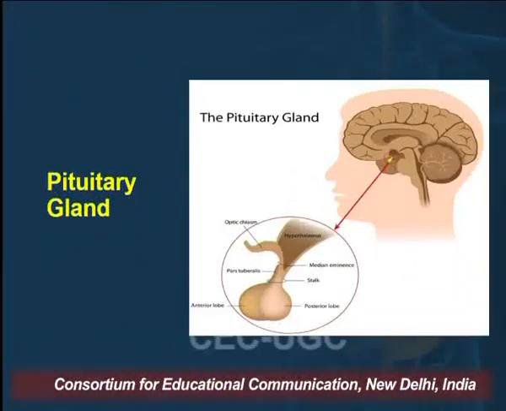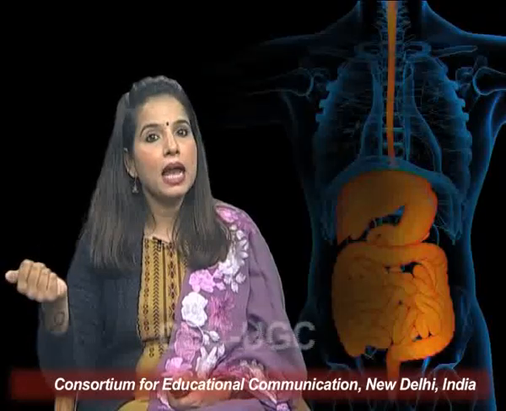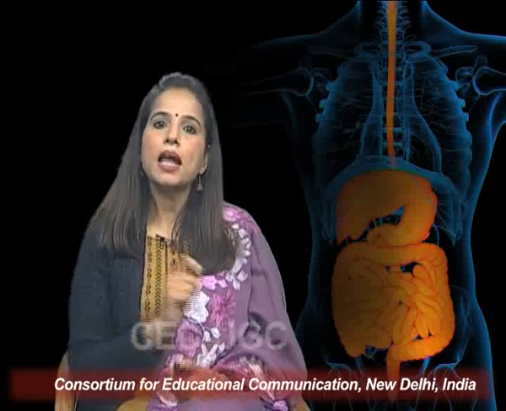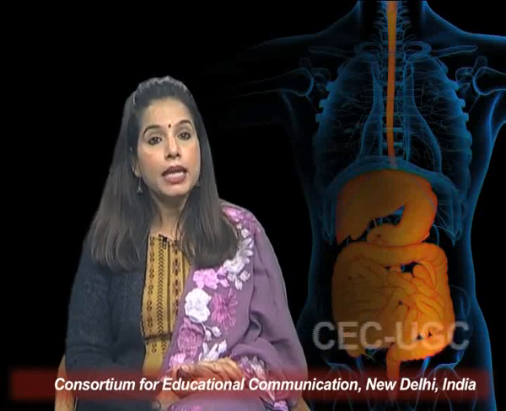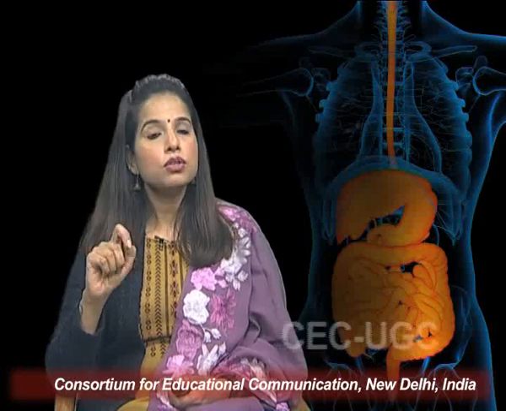Now we'll learn about the pituitary gland. You can see the location of the pituitary gland. It divides into the anterior pituitary gland and the posterior pituitary gland. So the pituitary gland, also known as the hypophysis, is a pea-sized endocrine gland situated at the base of our brain. It is often referred to as the master gland because it produces some of the important hormones in the body. It is situated in a bony structure called the pituitary fossa, just below the hypothalamus, close to the optic nerve.